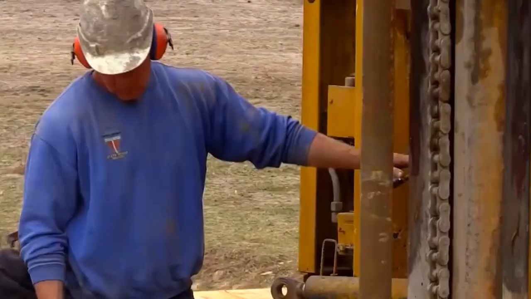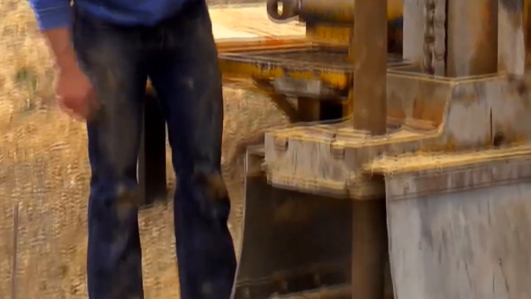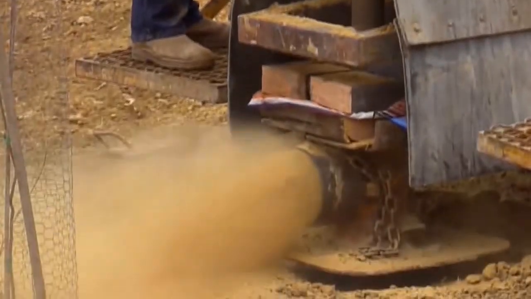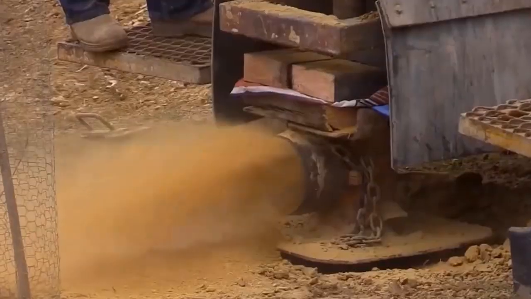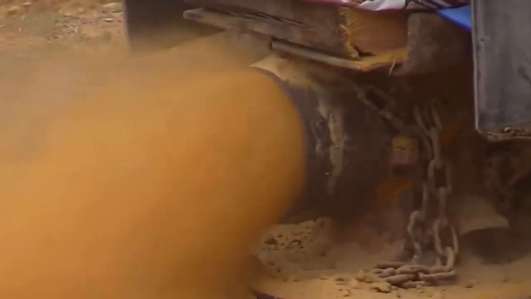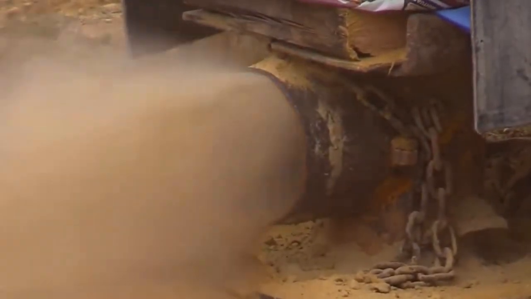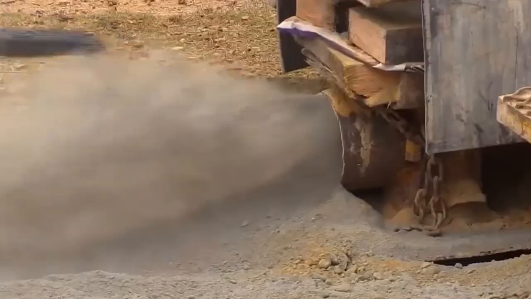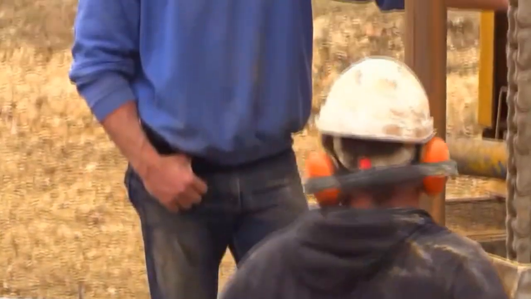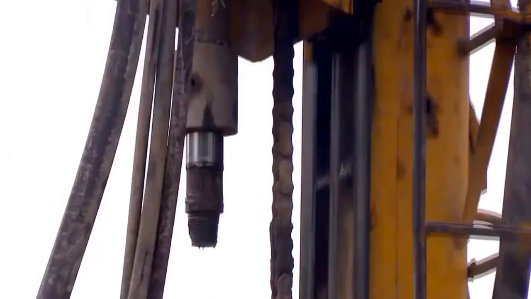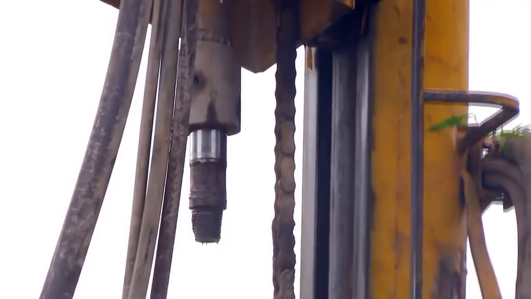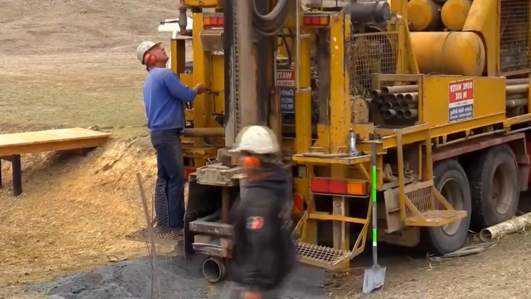4. Casing and grouting. Once the desired depth is reached, the well is lined with a casing to prevent collapse and contamination. Casing installation. Steel or PVC pipes are installed in the borehole to keep it open and to provide a conduit for water. Grouting. The annular space between the casing and the borehole wall is filled with grout, a mixture of cement and water, to seal the well and prevent surface contaminants from entering the water supply.